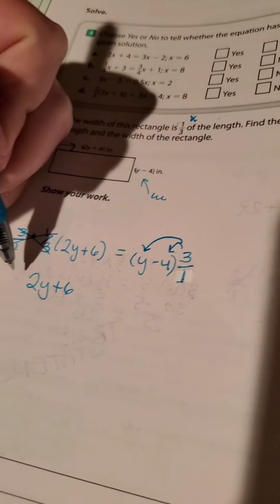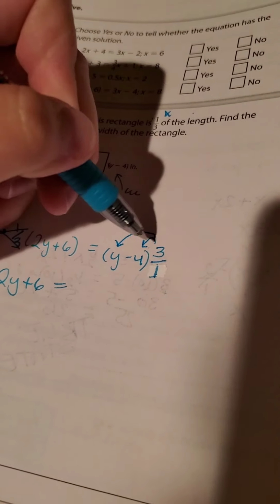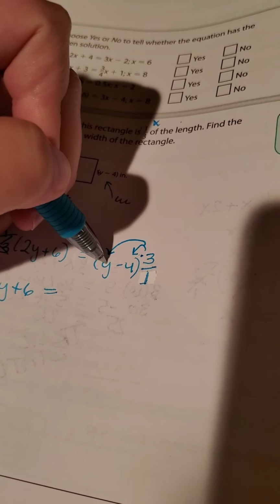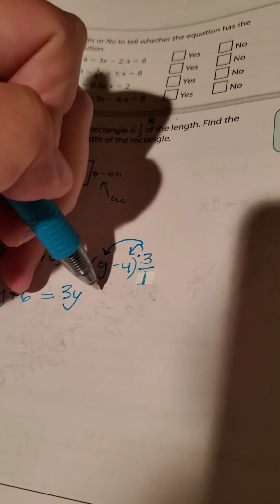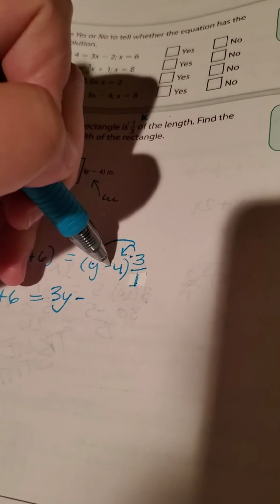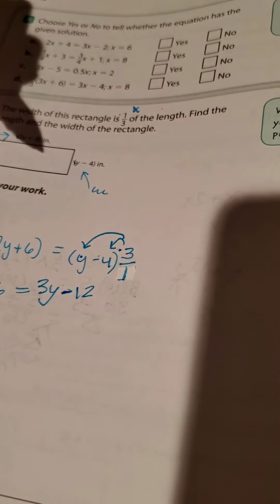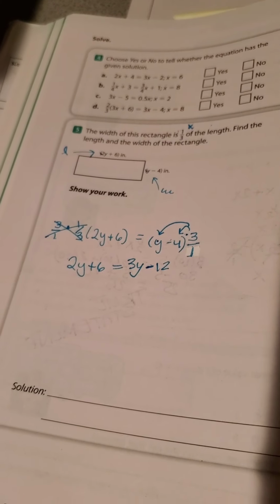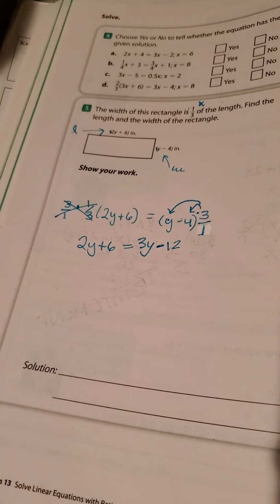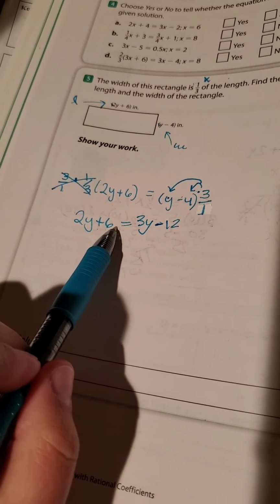So I have on the left side 2y plus 6 equals, this is 3 times y, which is 3y, minus, because this is negative and this is positive, so -4 times 3 gives us a -12. Now that I have 2y plus 6 equals 3y minus 12, I can combine my y's or combine my digits.